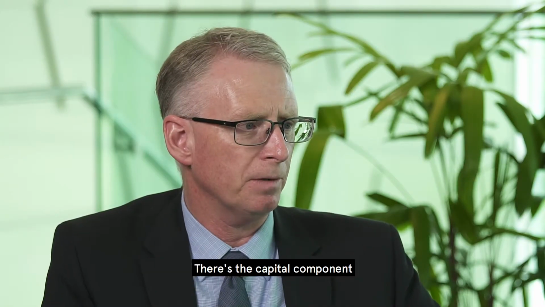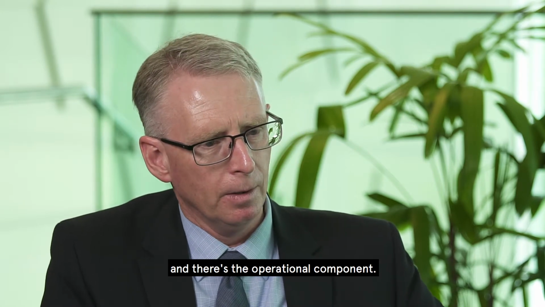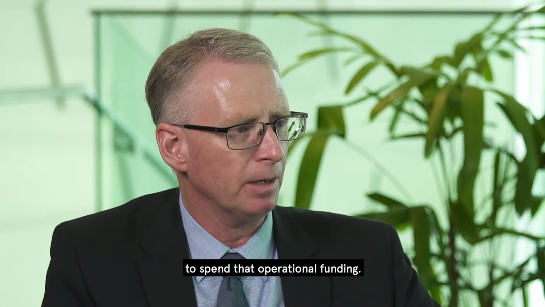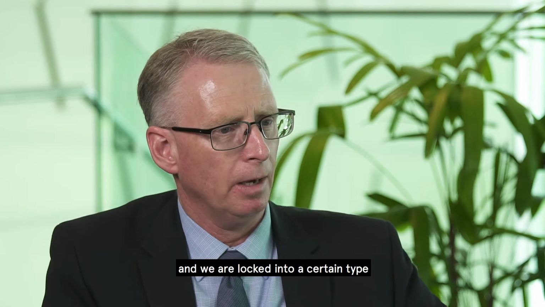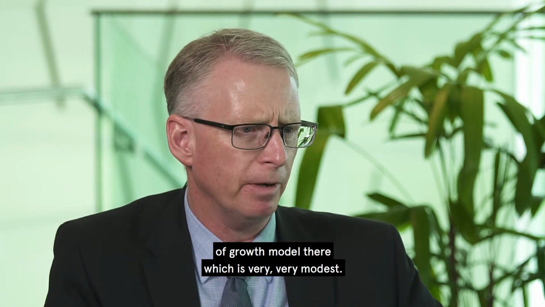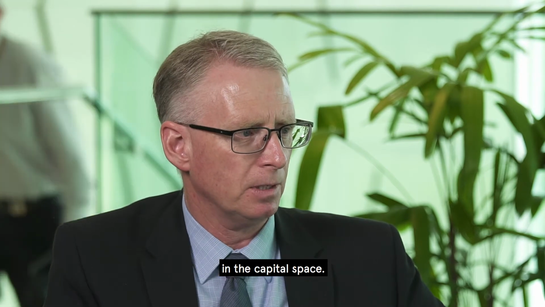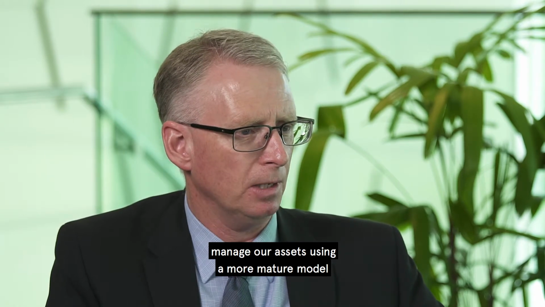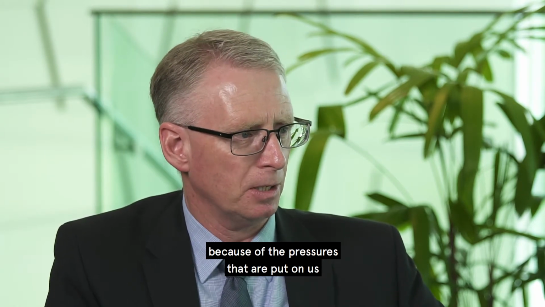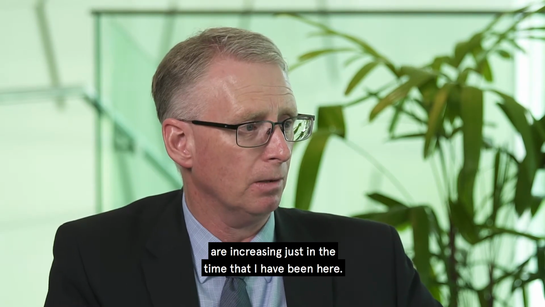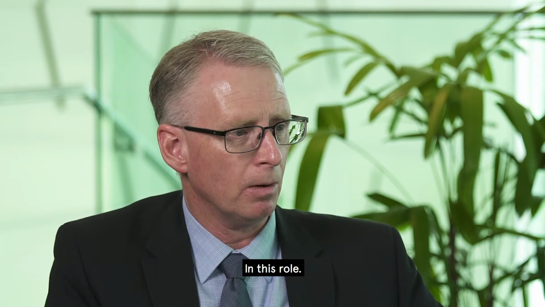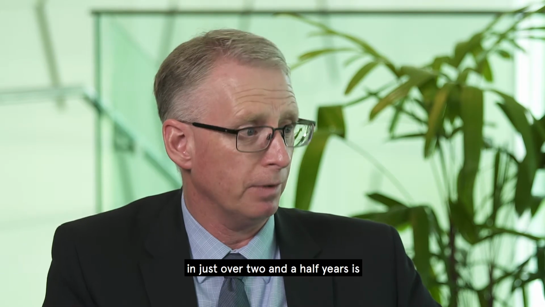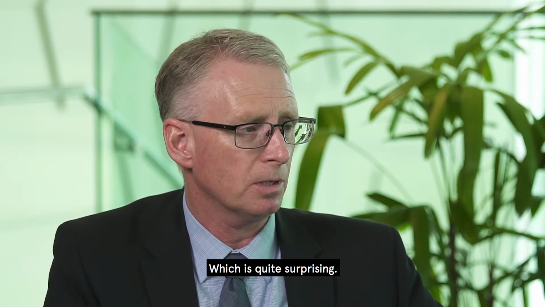Yeah, so there's two parts to it. There's the capital component and there's the operational component. Operationally, it will impact our budget in terms of how we might choose to spend that operational funding, but generally our OPEX is our OPEX, and we are locked into a certain type of growth model there, which is very, very modest. Where it does impact us is obviously in the capital space. While we would like to, for example, manage our assets using a more mature model, because of the pressures put on us through natural disasters, which by the way are increasing, just in the time that I have been in this role, the number of natural disasters has increased incredibly since when I first started, in just 2.5 years, as to where it is now, which is quite surprising.